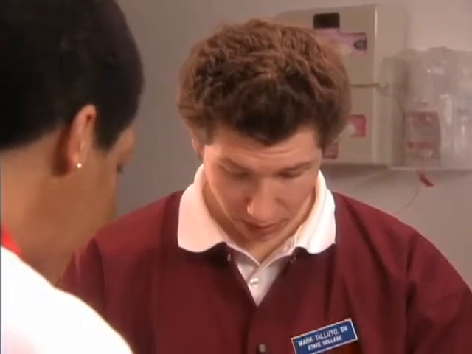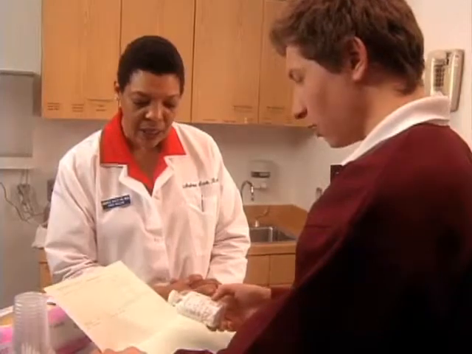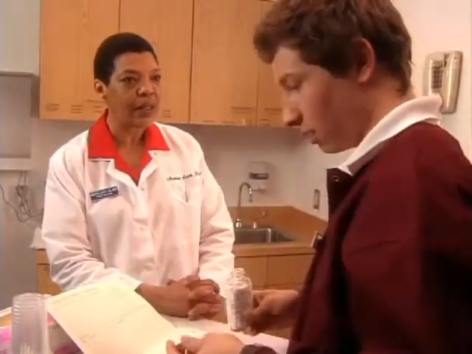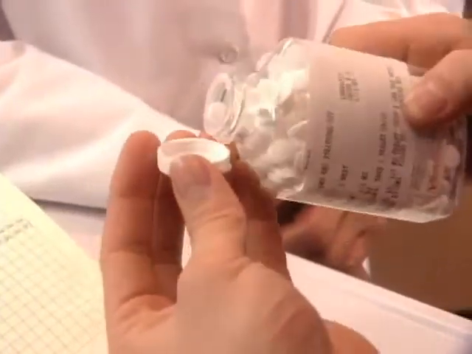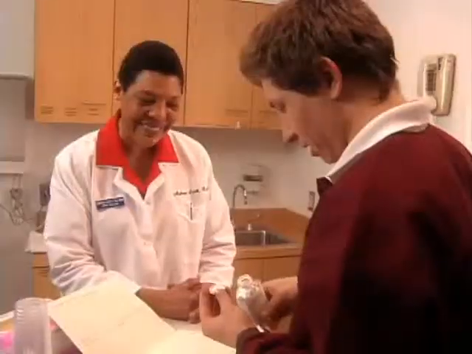Next, I compare the MAR to the bottle. Check two. I check the expiration date. And finally, I do any drug calculations as necessary. And finally, I pour one aspirin into the bottle cap and then into the disposable cup. 1, 2, 3, 4. That's okay.